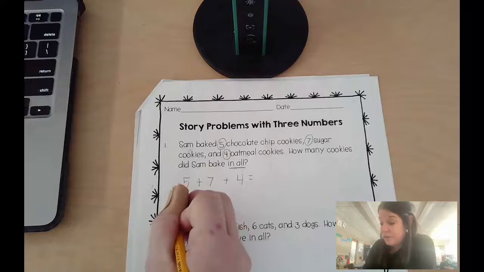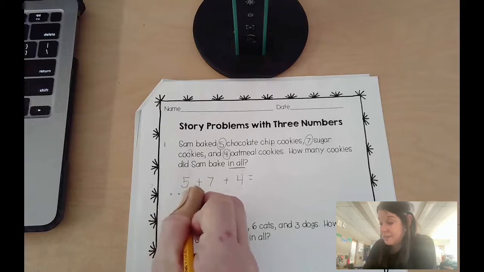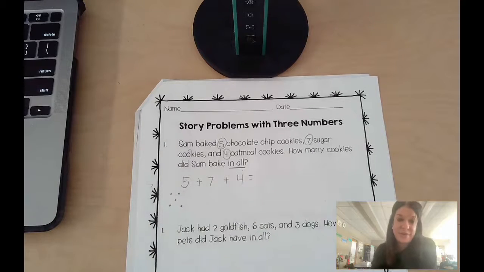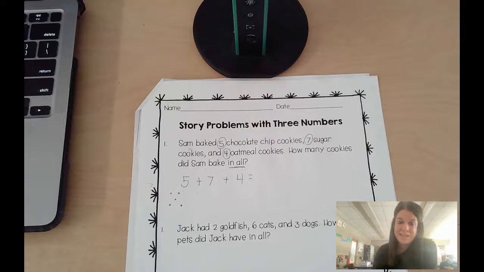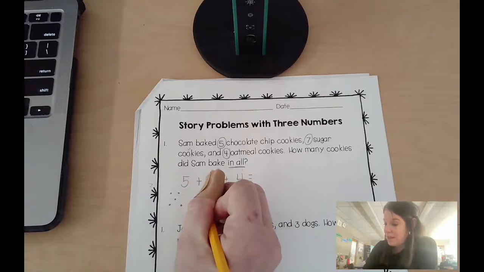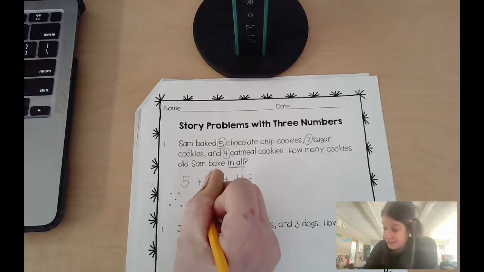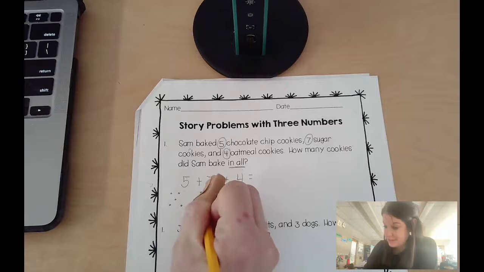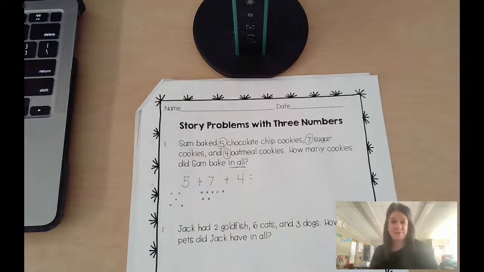So I'm going to go 5 dots here. I'm going to make it like a dice. You don't have to do it that way, but that's how I'm going to do my 5 dots, okay? I just did that to save a little bit of room. So 7 dots is next. I'm going to go 1, 2, 3, 4, 5, 6, 7.